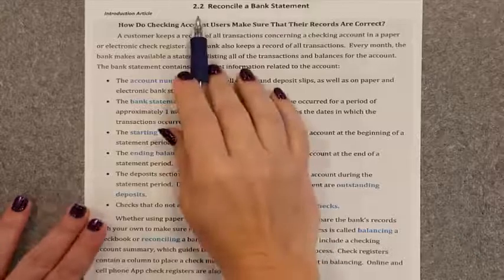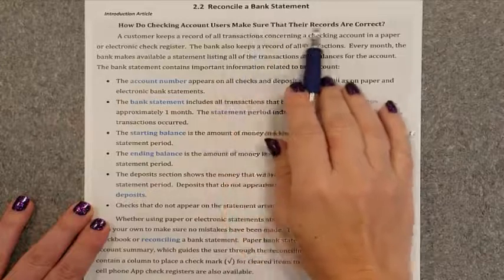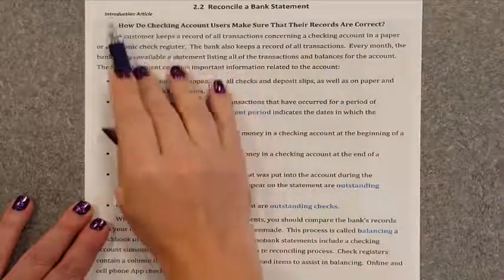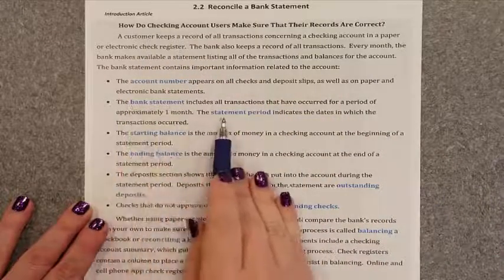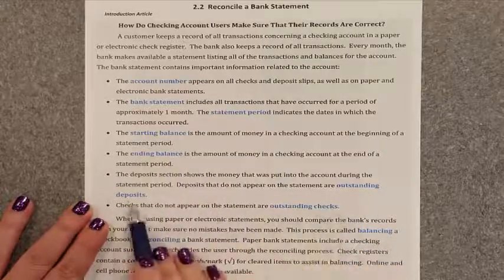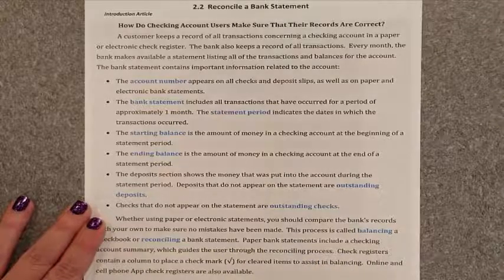Lesson 2.2, Reconcile a Bank Statement. How do checking account users make sure that their records are correct? We have a few vocab words for today. Please make sure you read this article to get the definitions. Account number, bank statement period, starting balance, ending balance, outstanding deposits, outstanding checks, balancing, and reconciling.